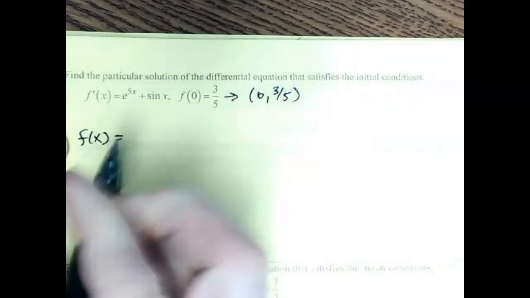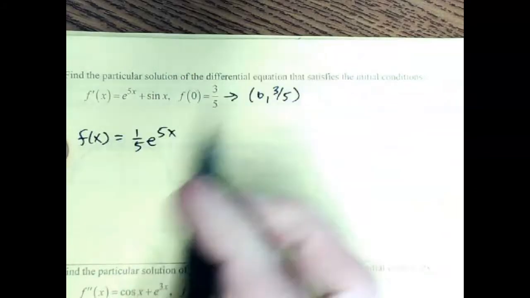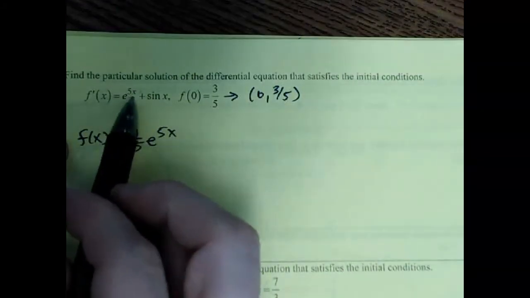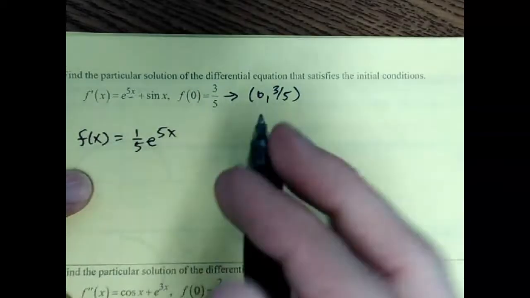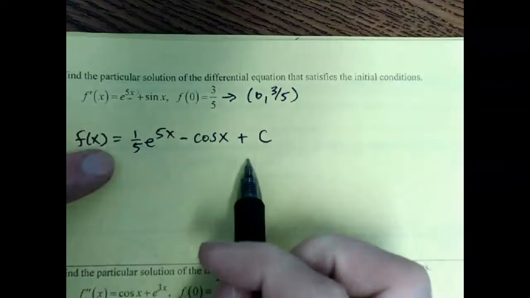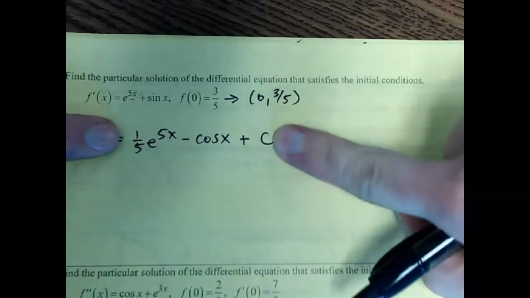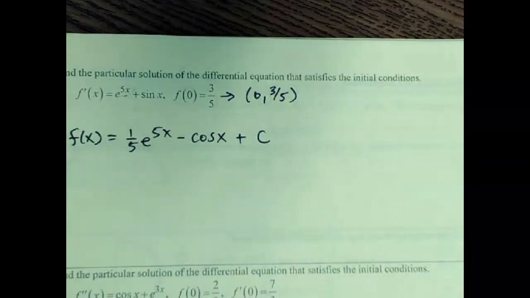Now, if I integrate, it'll be a 1/5 e to the 5x. Remember, the chain rule derivative would be 5. That 5 divides to the front, since we're integrating. The integration of sine is negative cosine plus c. Remember, just take the derivative. The derivative of this should match what you started with. If it doesn't, you integrated wrong. But it does match, because I'm pretty good at this.